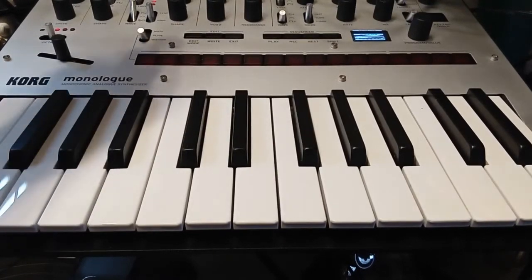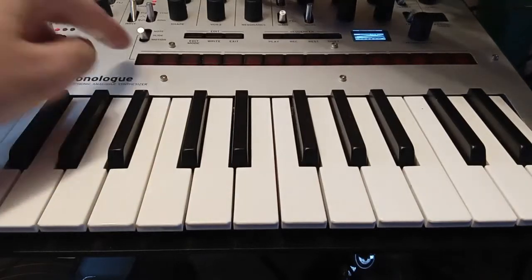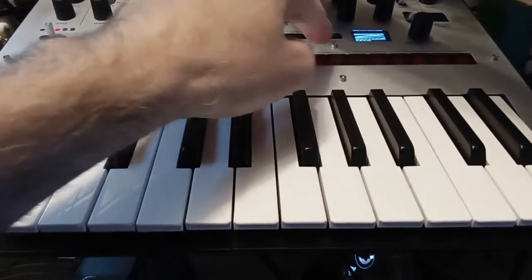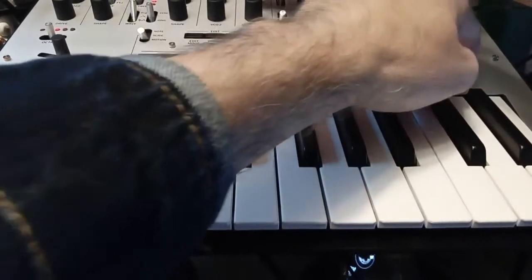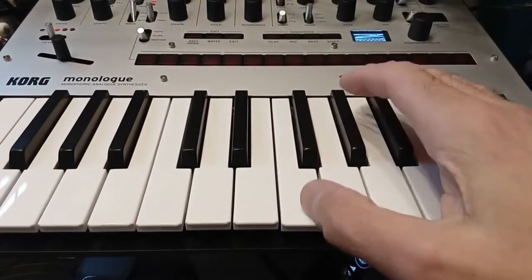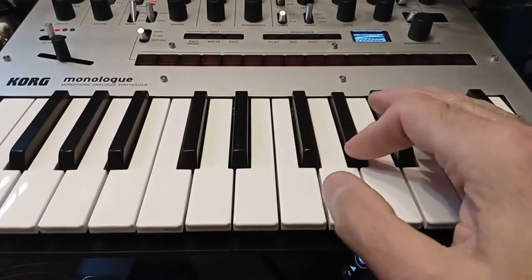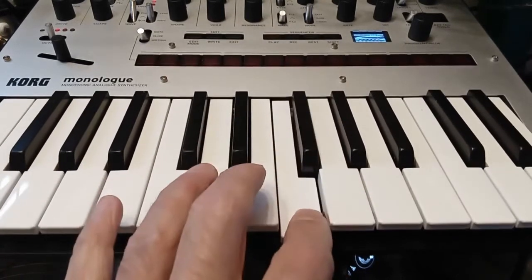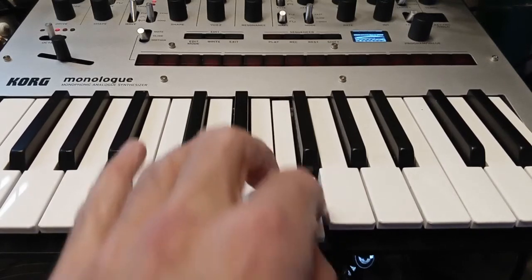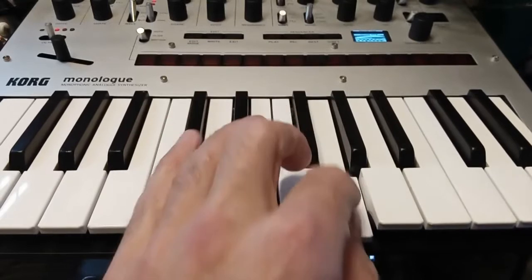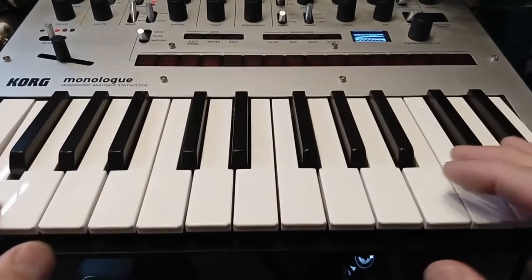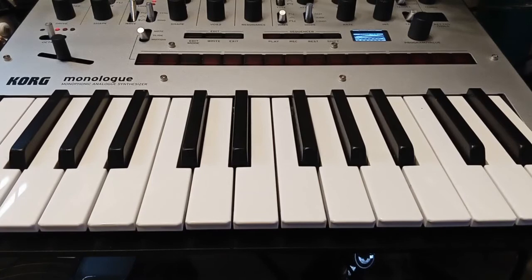Let's do some filter as well, because why not. Hold that, hold that. I'm just going random here. What does this sound like? It's quite a dark sounding patch, but that's just the way it's set up.